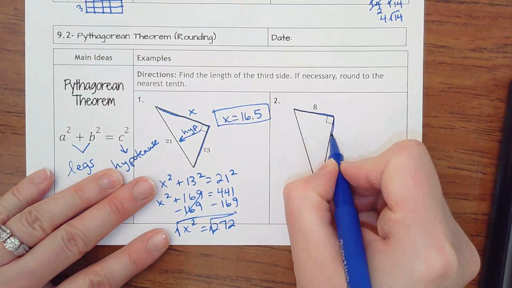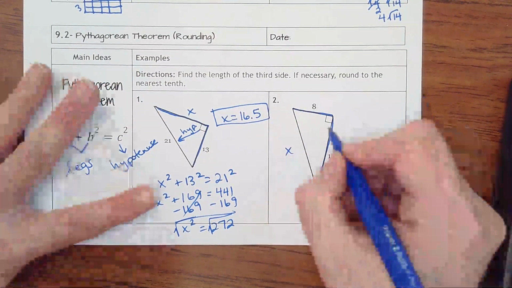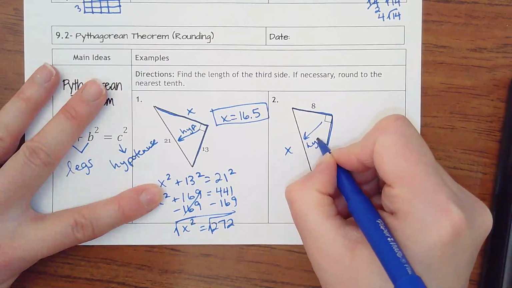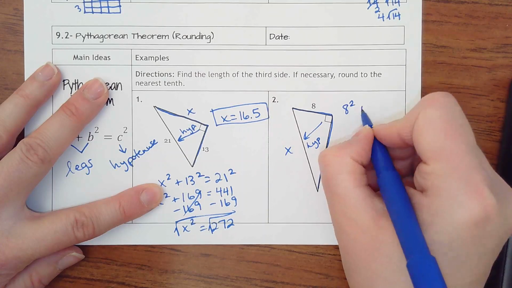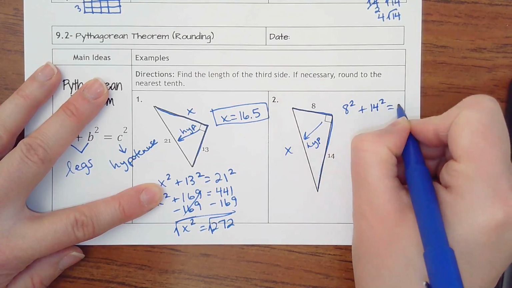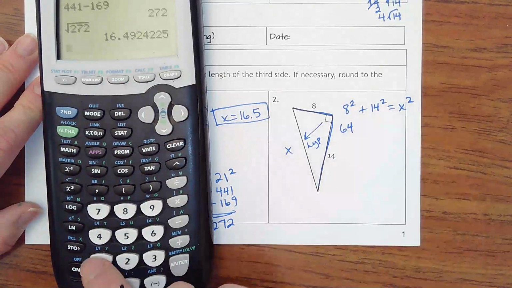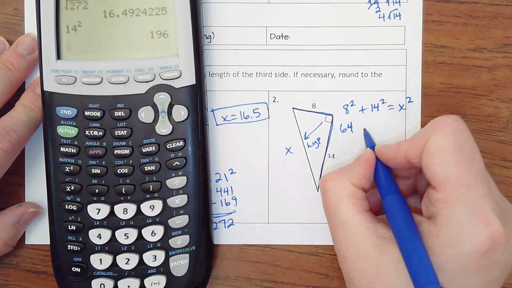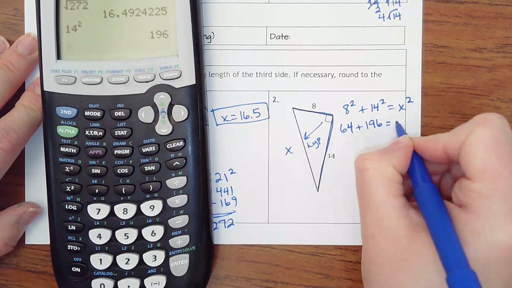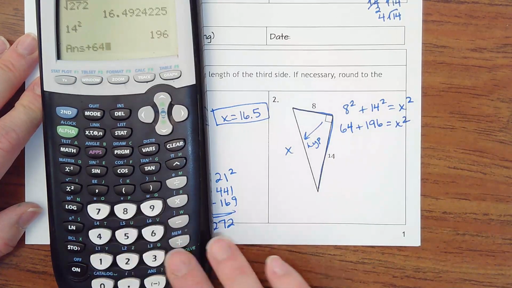These are my legs. I'm actually missing the hypotenuse. So I would have 8 squared plus 14 squared equals x squared. 8 squared I know is 64. 14 squared is 196. Add those together.